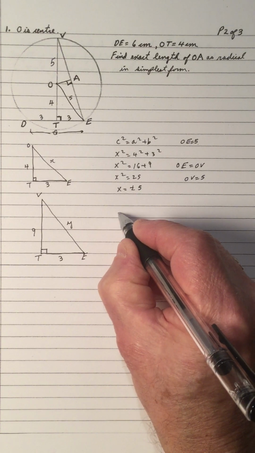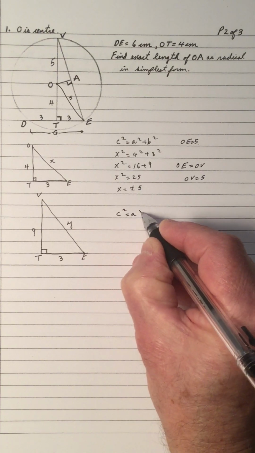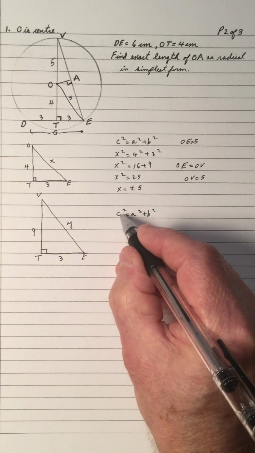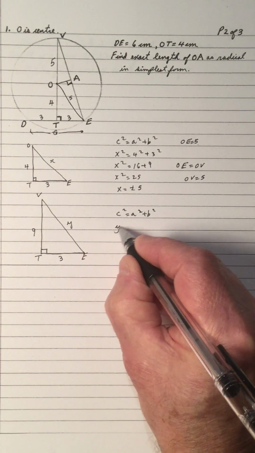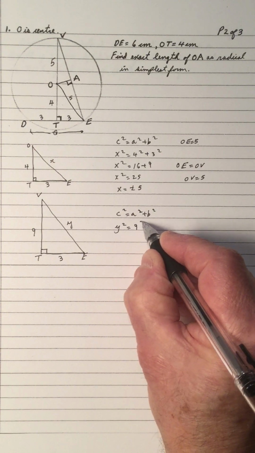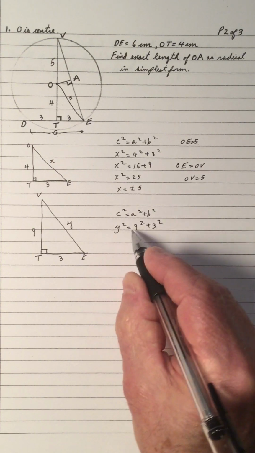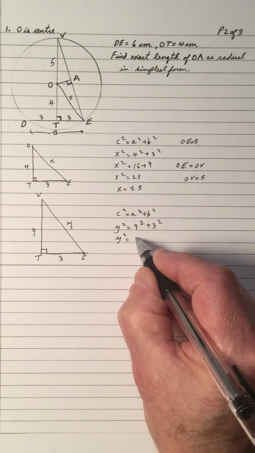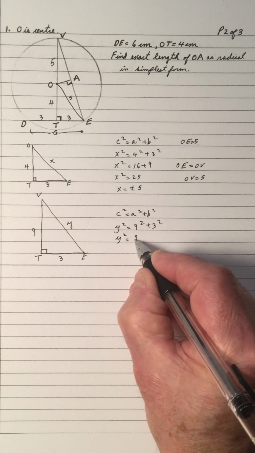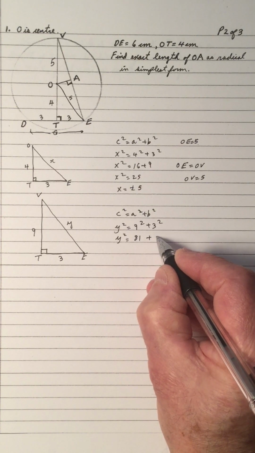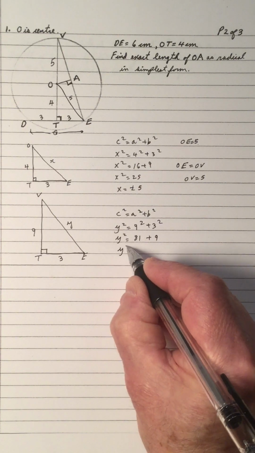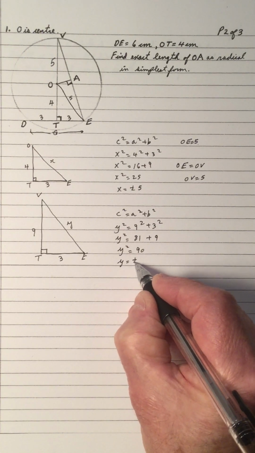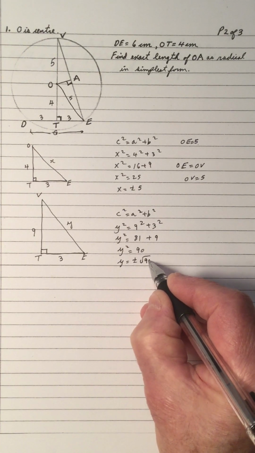So we have C squared, again, is A squared plus B squared in this triangle. So C is the hypotenuse, which is the Y. A is the 9 and B is the 3, or vice versa, makes no difference. Y squared, 9 squared, 9 times 9 is 81. 3 squared is 3 times 3 is 9. Y squared is 90. That means Y is plus or minus the square root of 90.